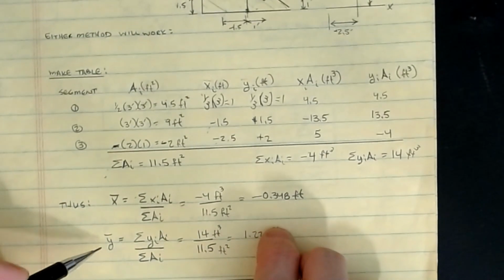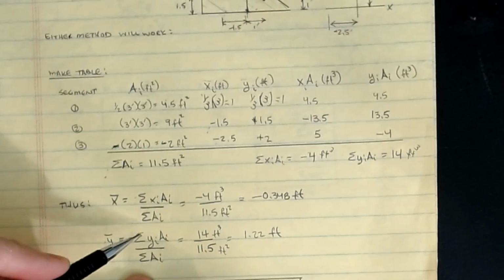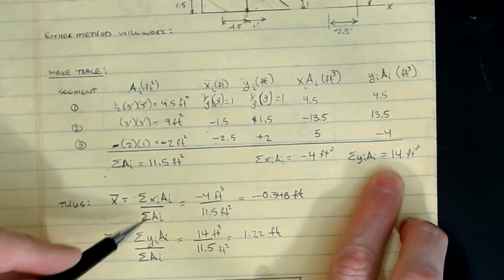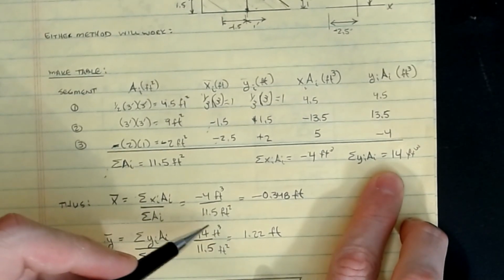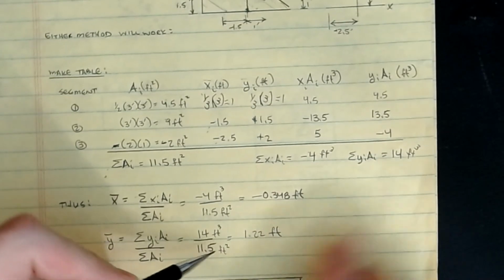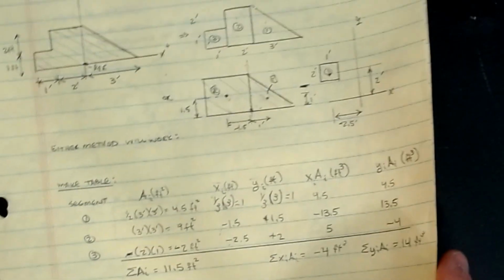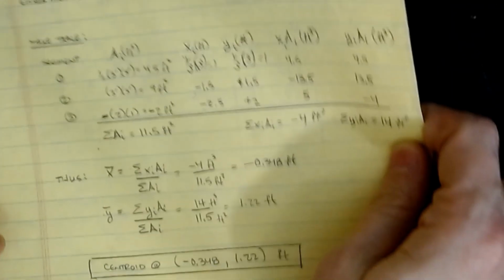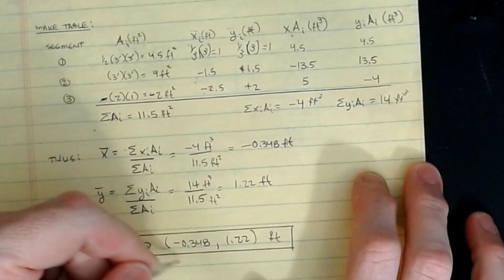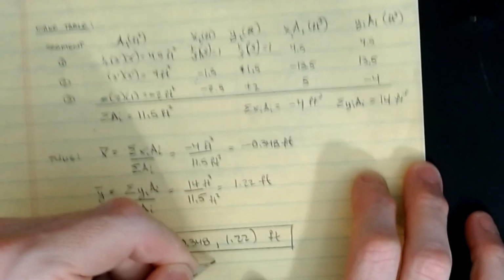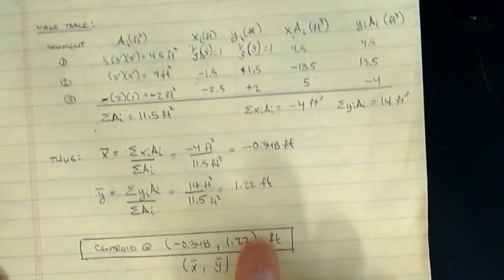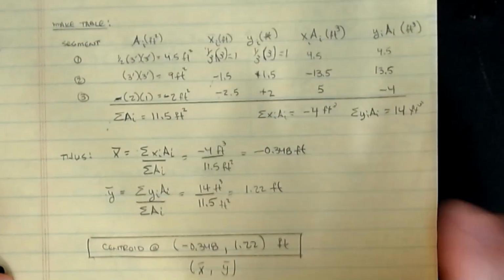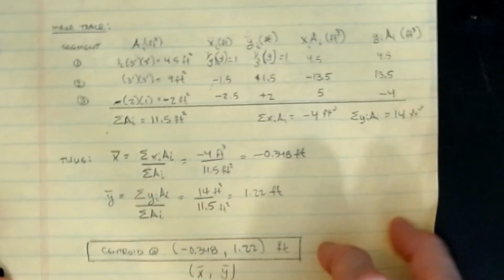Likewise, I can find y bar using the sum of yi ai. I take this value, 14, and divide by the sum of ai. Notice the bottom never changes. That's 14 feet cubed over 11.5 feet squared, or a distance of 1.22. So you would write your answer as the centroid is at these coordinates, where this is x bar and this is y bar. That's what we're finding, and these are the values that go with it. That is a very special point in the world of engineering, and you've just done your first calculation for the center of area. It's pretty straightforward.